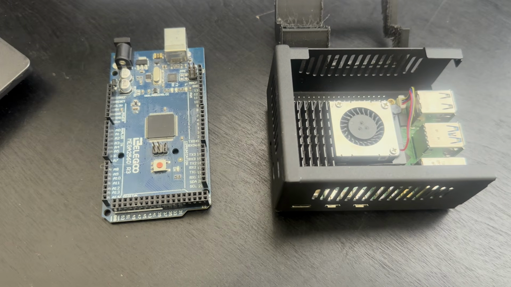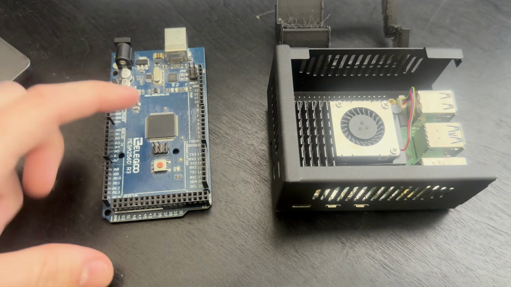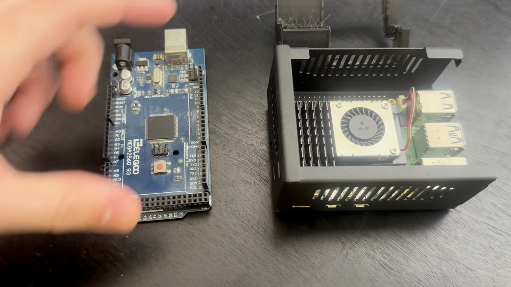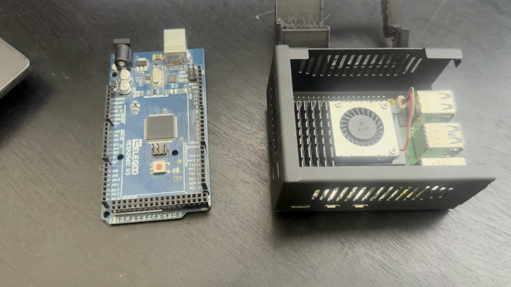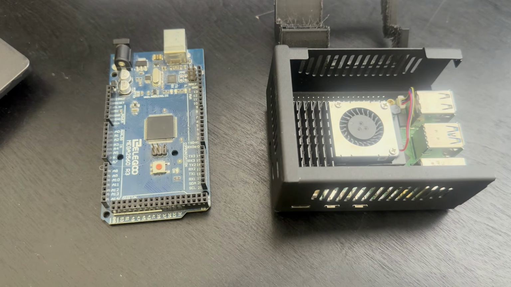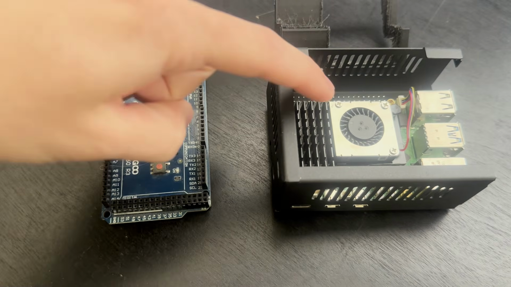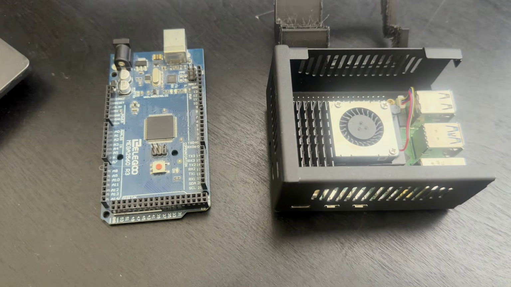So basically, if you want to control something very basic and low maintenance, you would use an Arduino like this. This is an Arduino Mega. But if you want to do something more complex, like facial recognition, some AI stuff, then you would use a Raspberry Pi. But an Arduino is about $15 and this is about $100. So you really need to make sure you know which one you want for your project, but it's not too hard to figure it out.